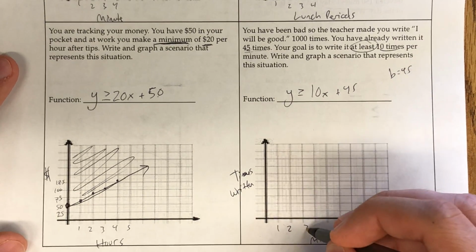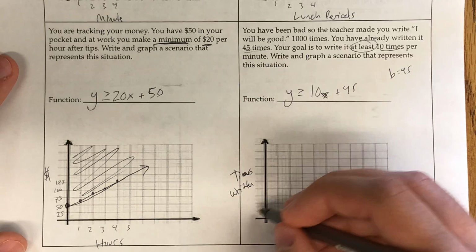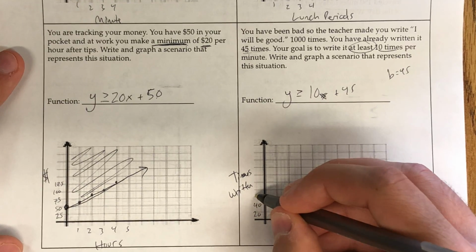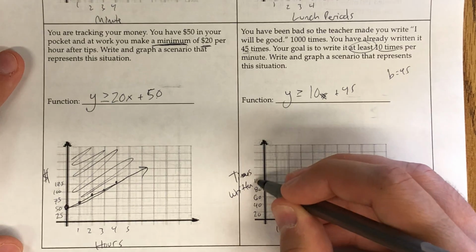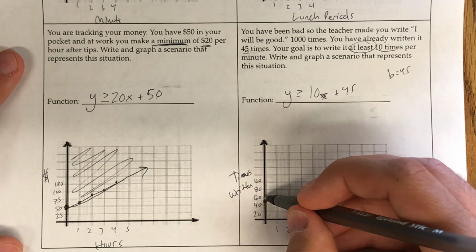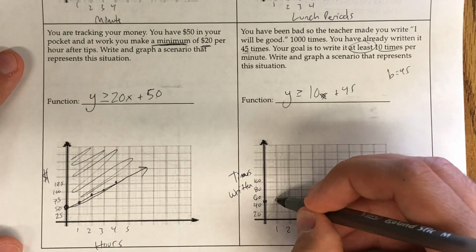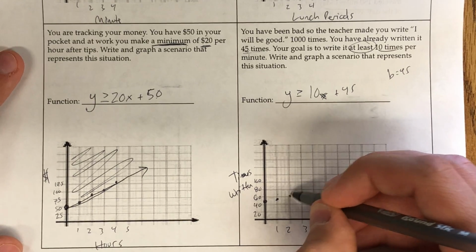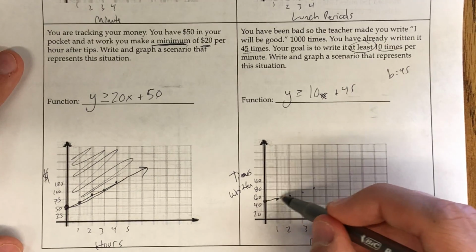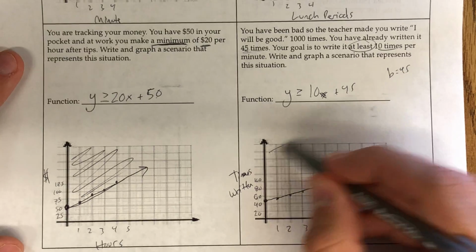We can go by 1s here. 45 is our y-intercept. We go up by 10s. Let's go by 20s here. You can pick whatever you want as long as it fits. So 45, up 10 to 55 over 1, up 10 to 65 over 1, 75 over 1, 85 over 1. It's greater than or equal to, so solid line, shade above.